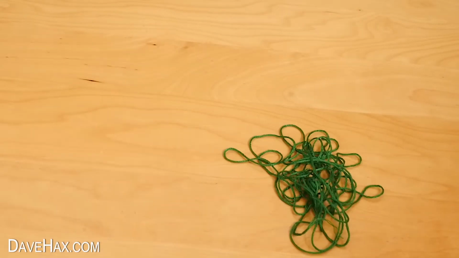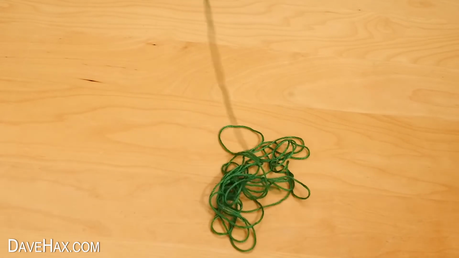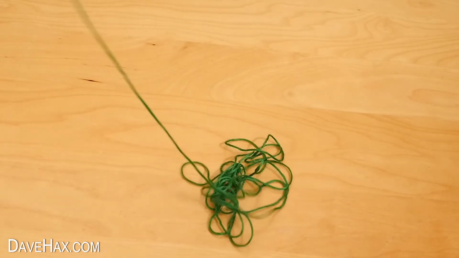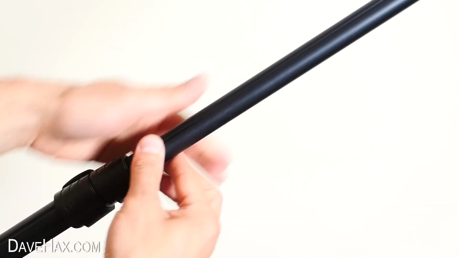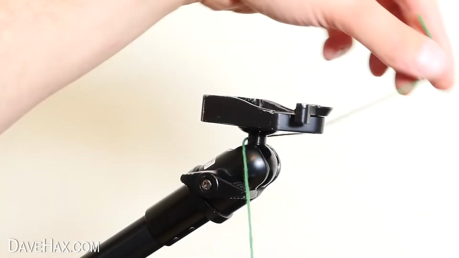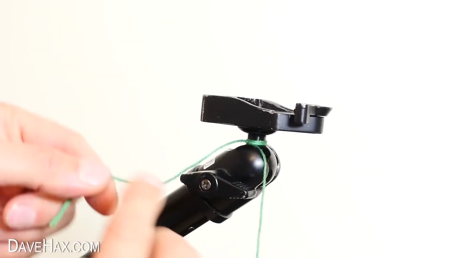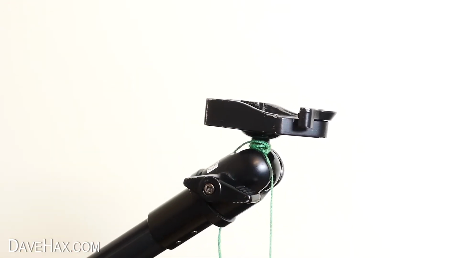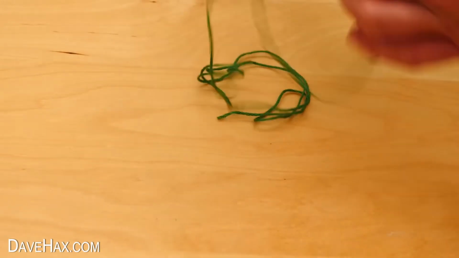Next, I took some strong string, and we need to tie it to something sturdy up high. Thread the other end through the wing like this.